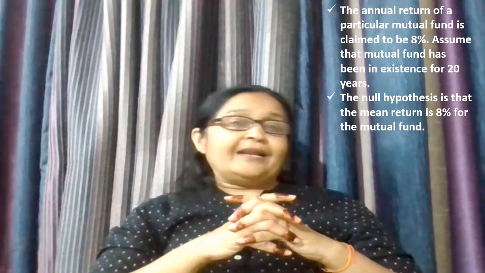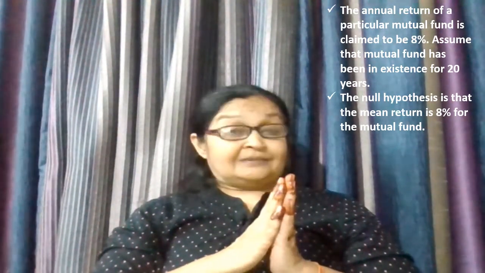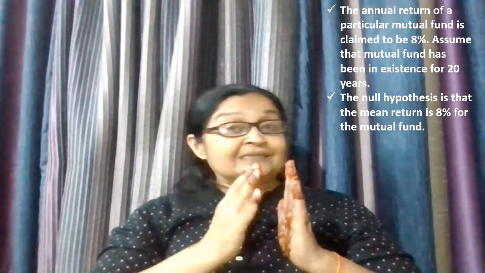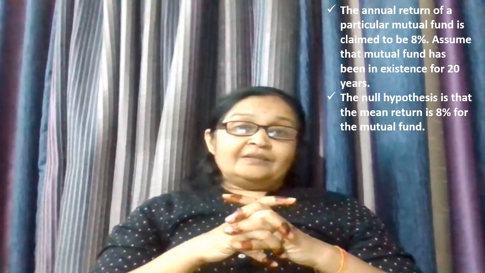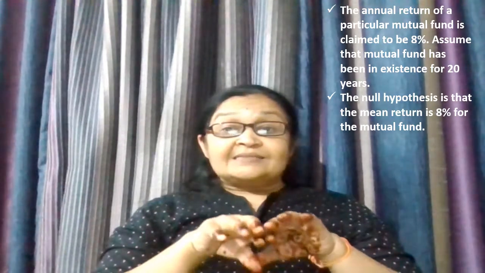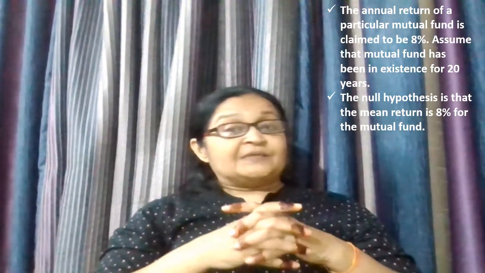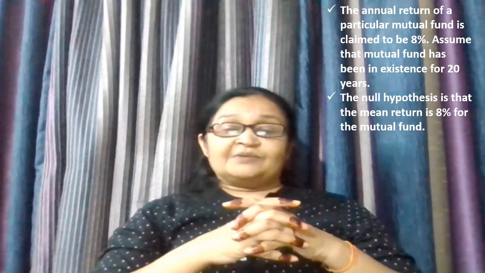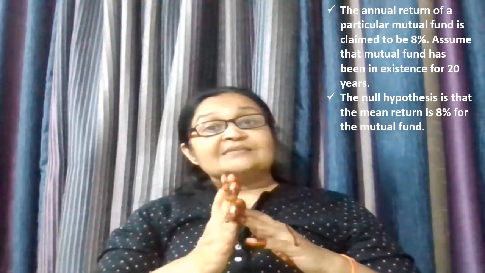If we take a random sample of the annual returns of the mutual fund for say 5 years, that is the sample, and calculate the sample mean, we then compare the sample mean to the claimed, that is population mean, that is 8%, to test the null hypothesis. If it is more, still the null hypothesis is rejected.